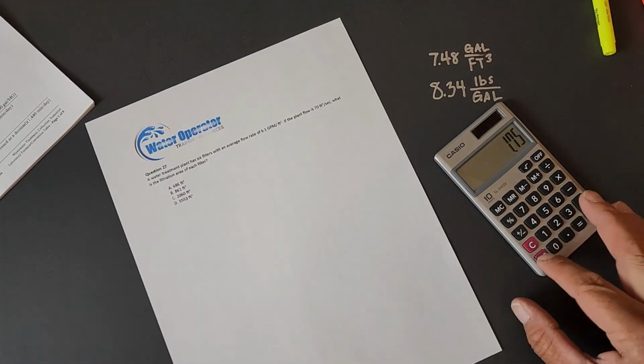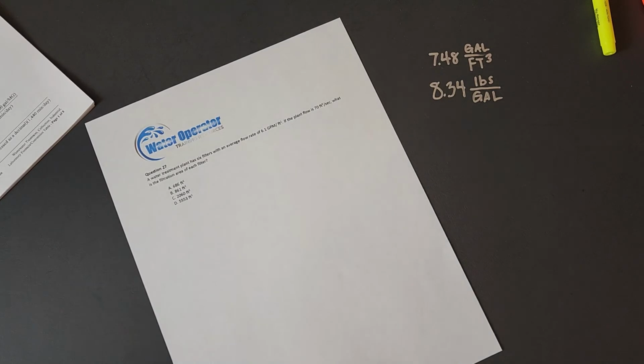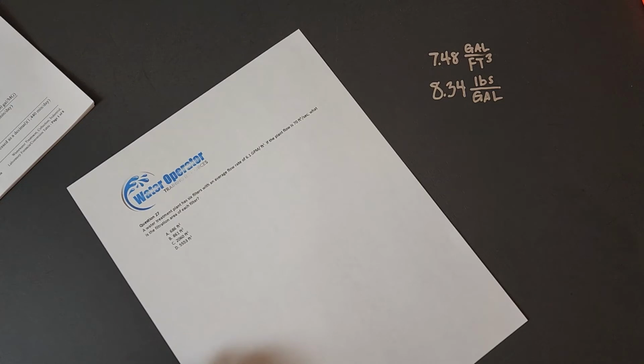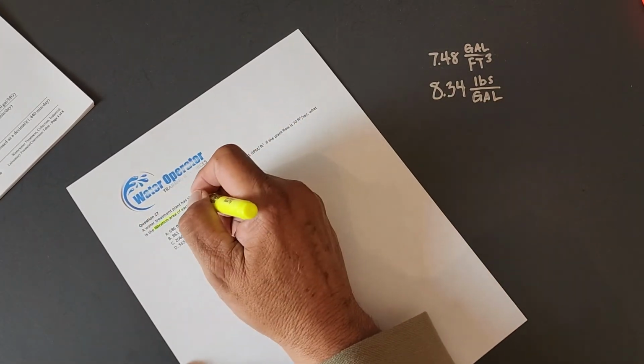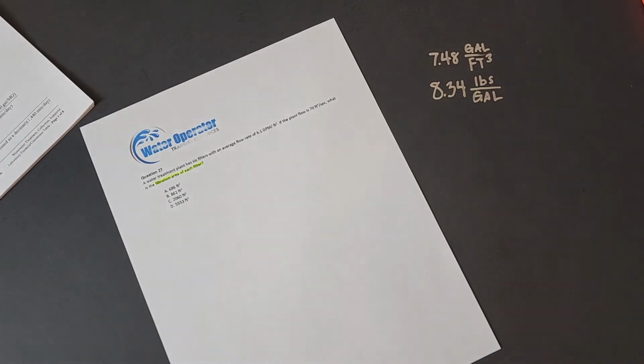All right, we're going to work our way through question number 27. A water treatment plant has 6 filters, an average flow rate of 6.1 gallons per minute per square foot. If the plant flow is 70 cubic feet per second, what is the filtration area of each filter? Filtration area of each filter. There are 6 filters.